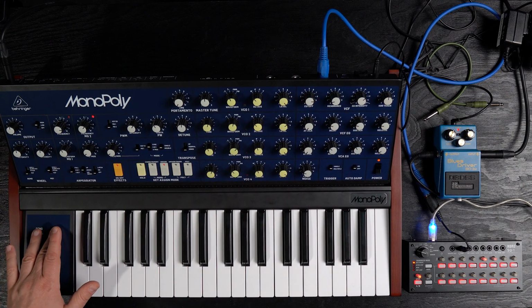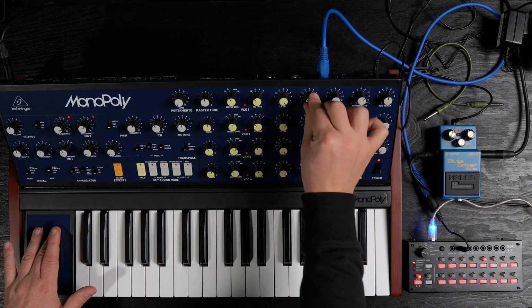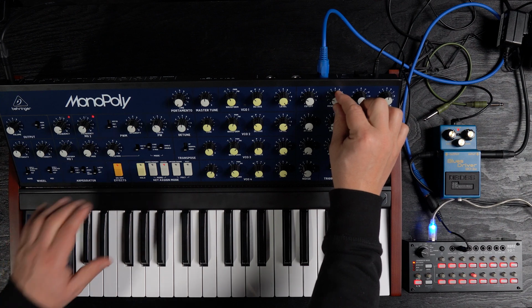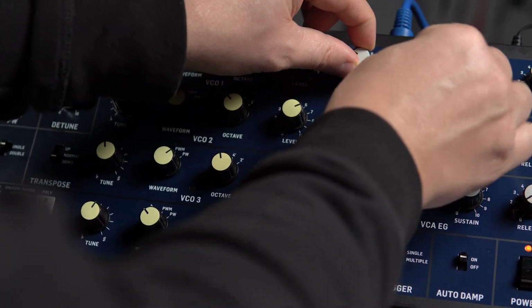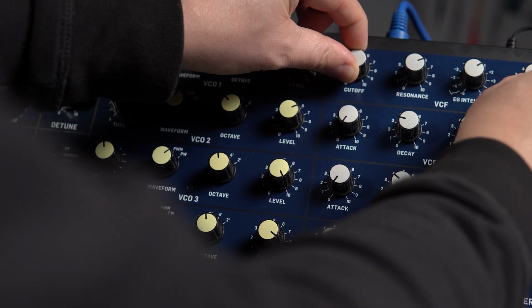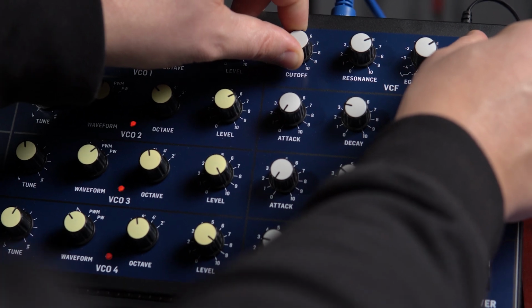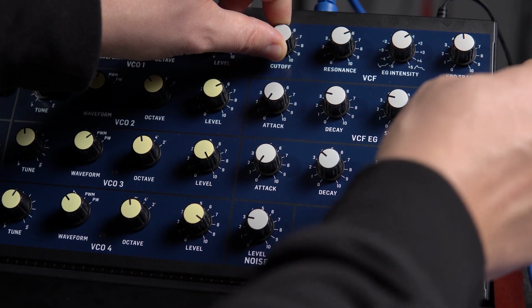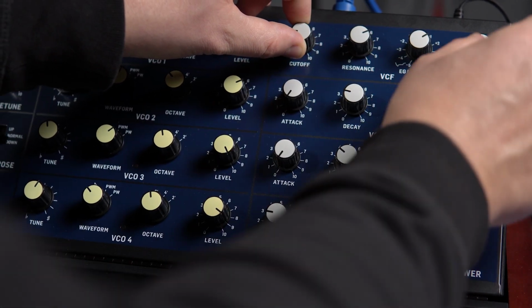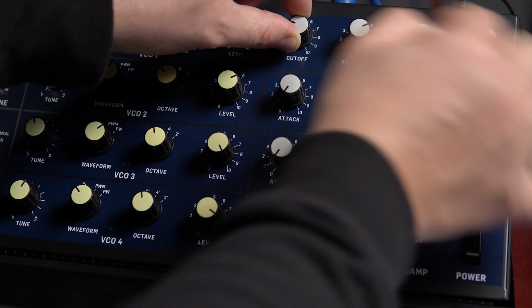And now bring in the kick again. You can go even more crazy with the resonance on the filter. Keyboard tracking tracks the notes, and the higher the note is, the higher the filter will go. That's nice when the resonance is high.